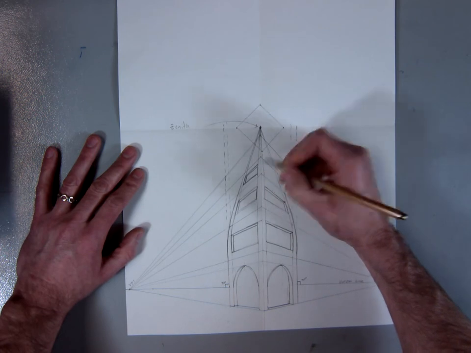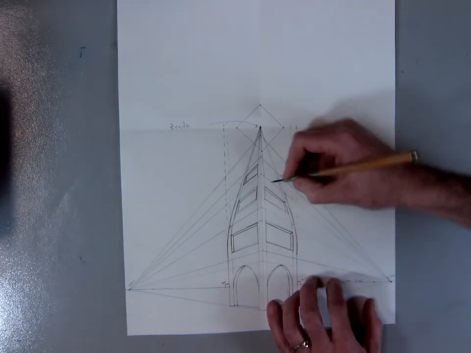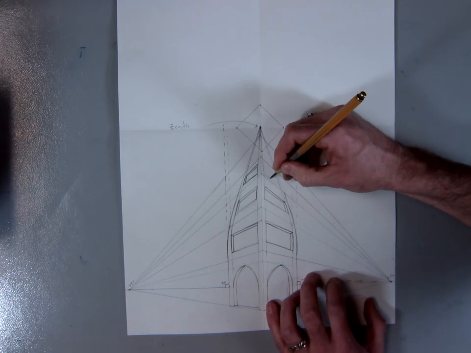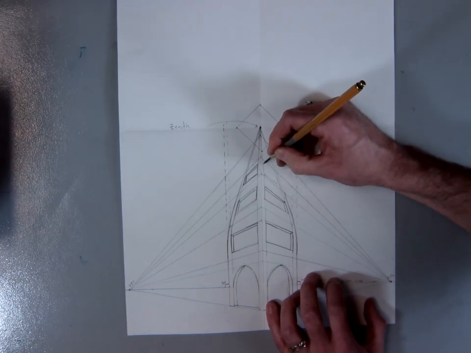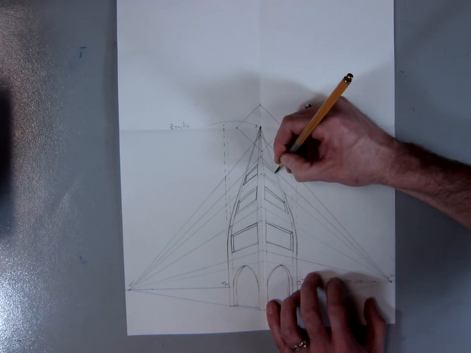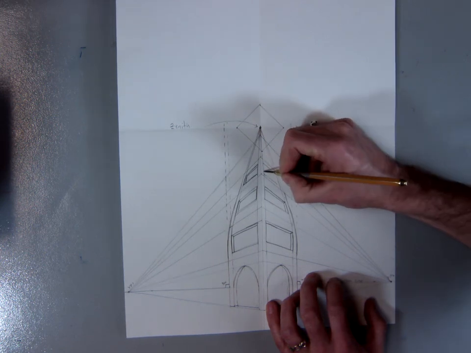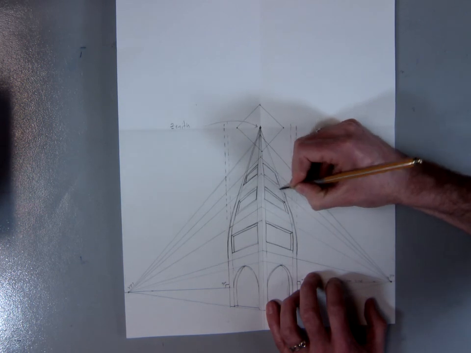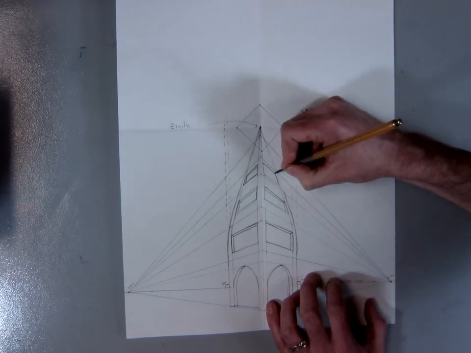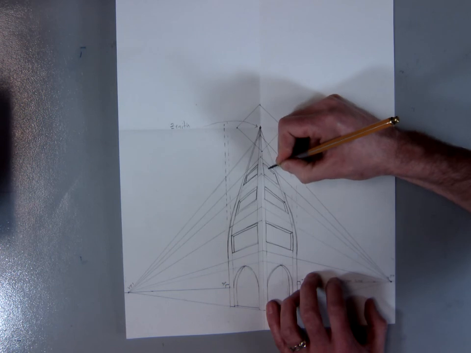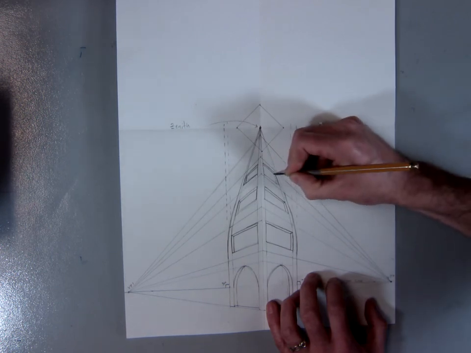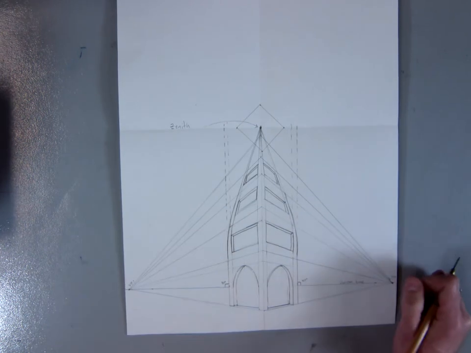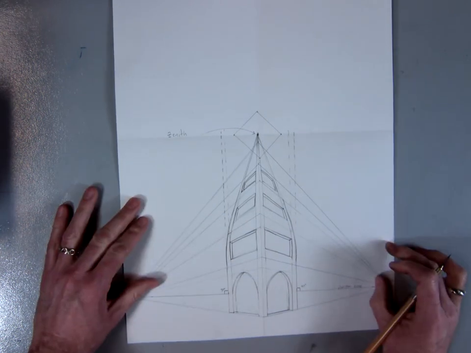Okay, and there's my next one. And what's really helpful is having these vanishing point lines already drawn in so that you can just reuse them. Because I'm just lining them up here with this. Alright, now the trick is at the bottom, I've got one more window here.